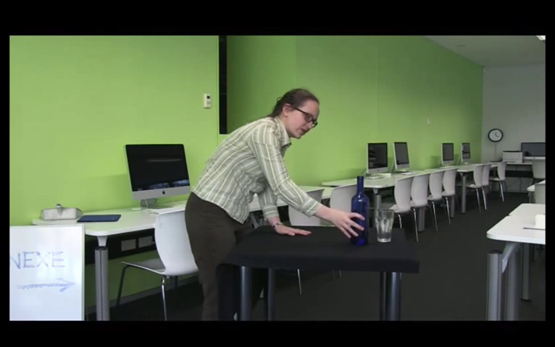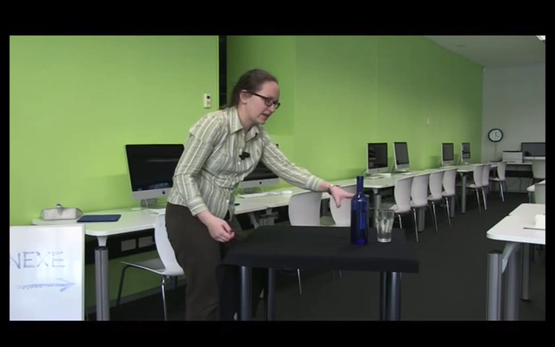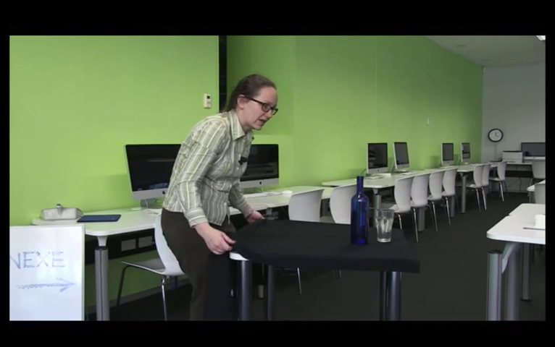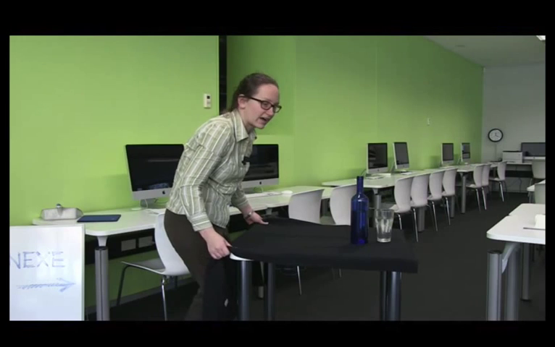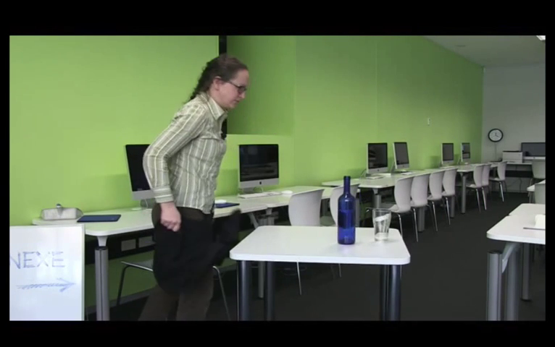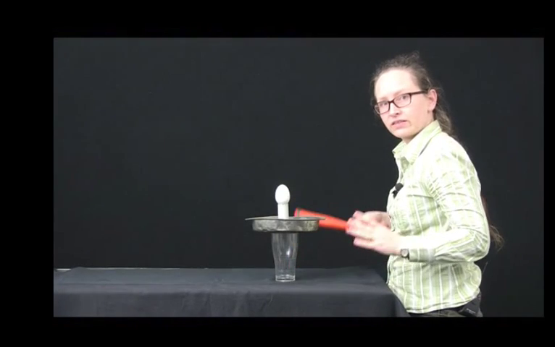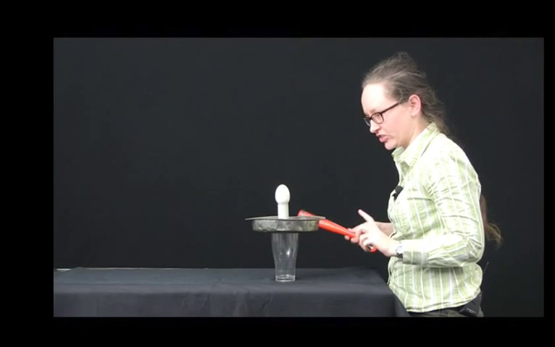And now what I'm going to try and do is remove the tablecloth from below the glass and the bottle. If I do this fast enough, then the inertia of the glass and the bottle should keep them stationary where they are. Ta-da! So this is another demonstration of inertia.